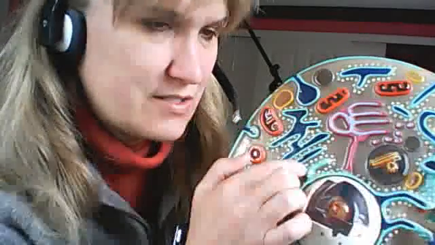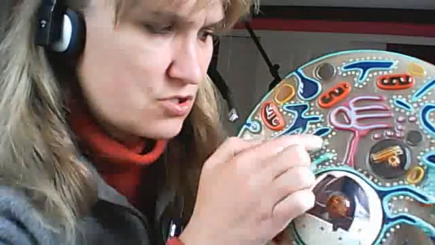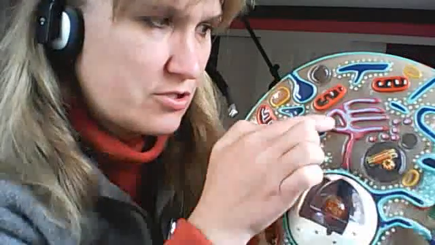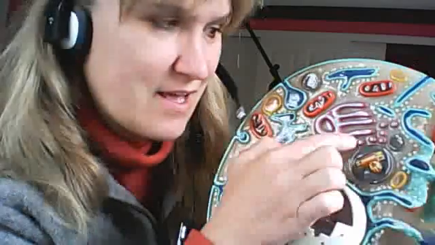Golgi apparatus is there to modify and package those proteins that are being synthesized on ribosomes and sent through endoplasmic reticulum to the Golgi apparatus. It packs them into vesicles. Remember it as vehicles, protein vehicles.